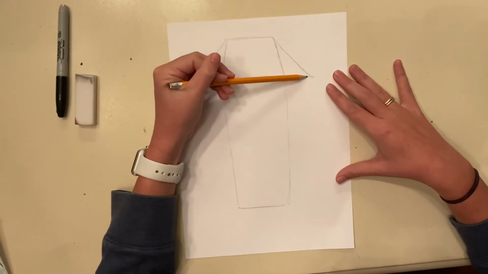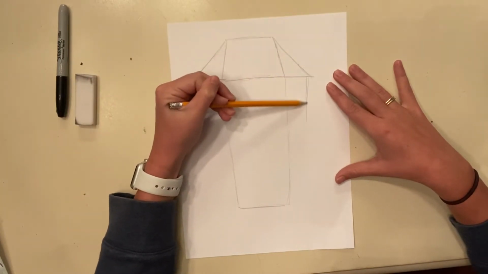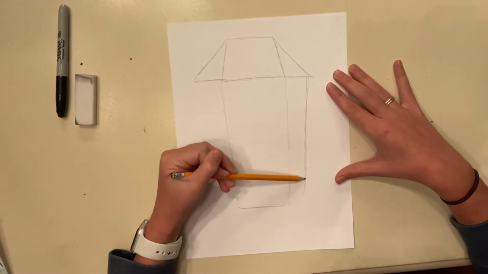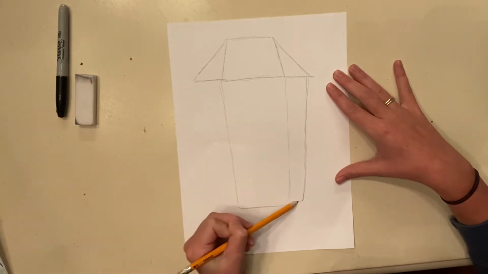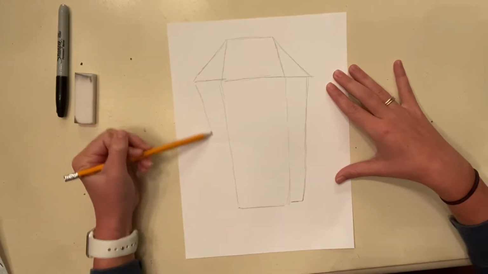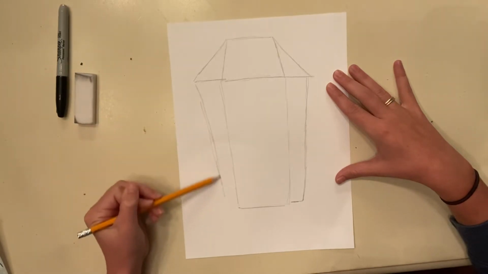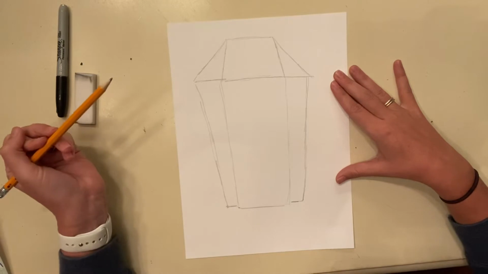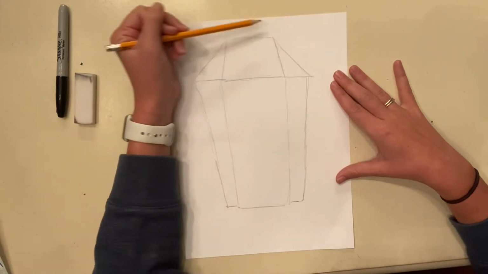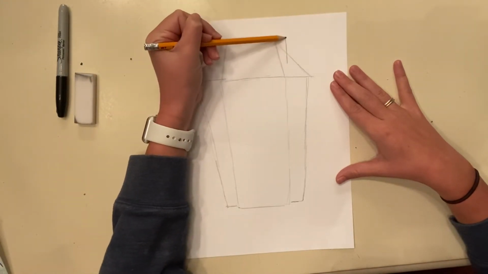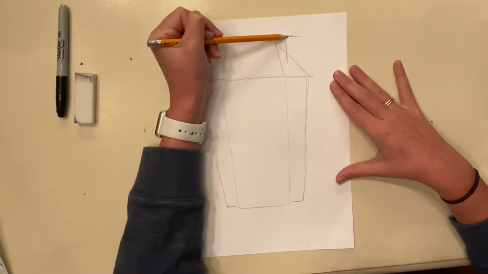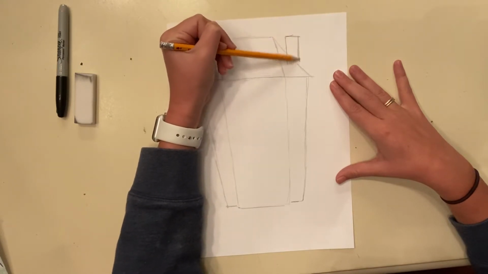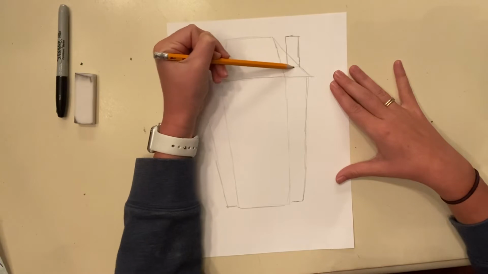I think I'm going to have 2 side skinny rectangles too for my house. Now, if I want to, I could also add a chimney, which is a rectangle shape.